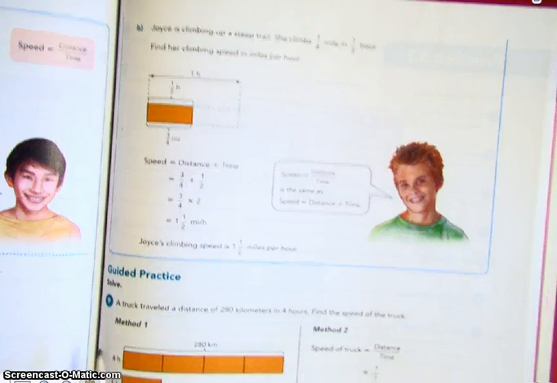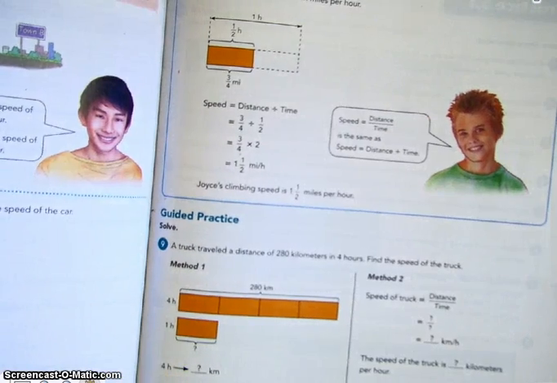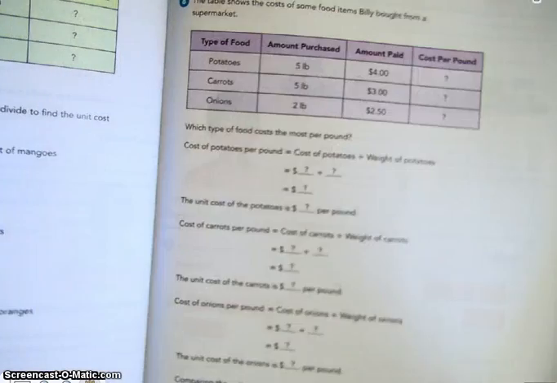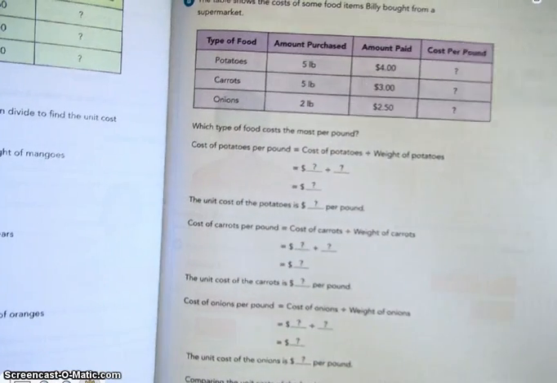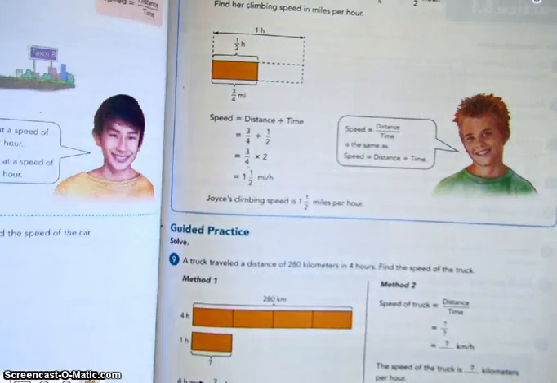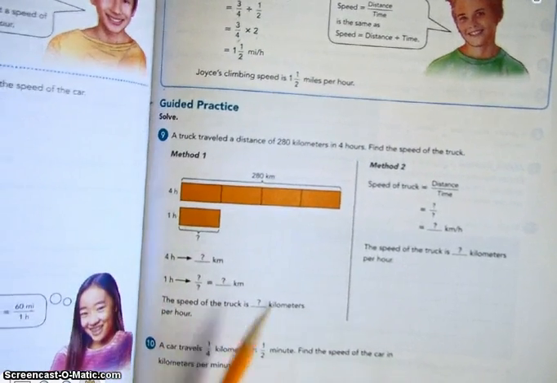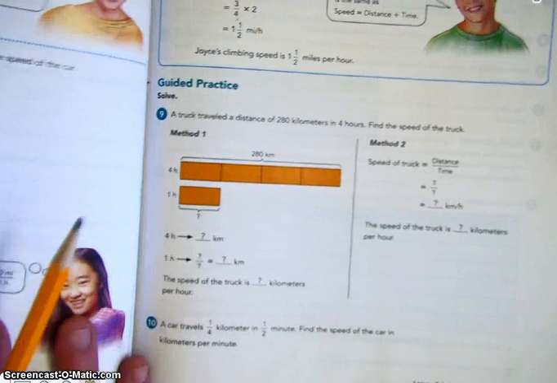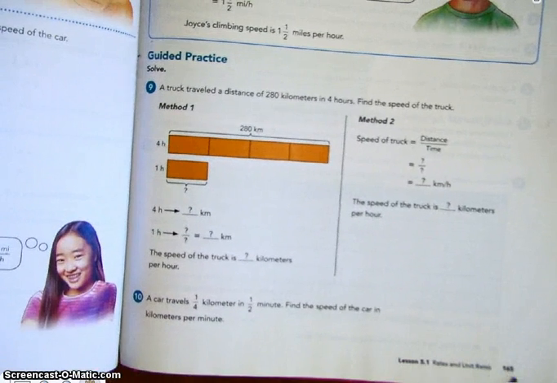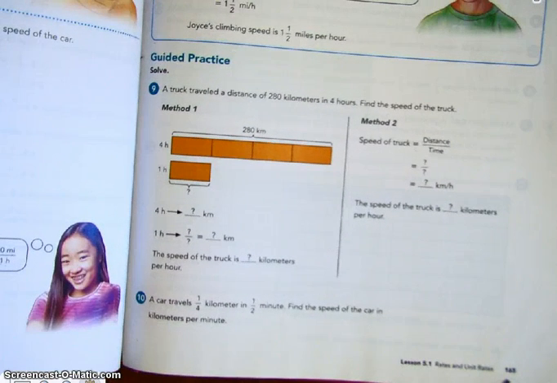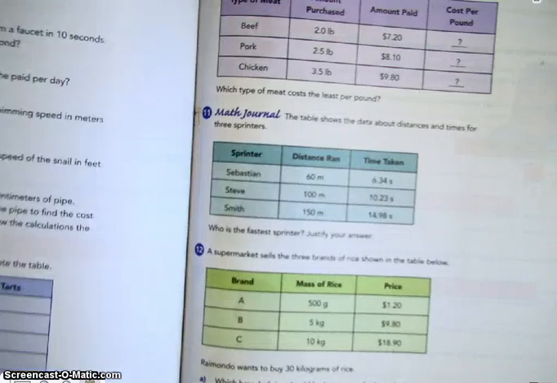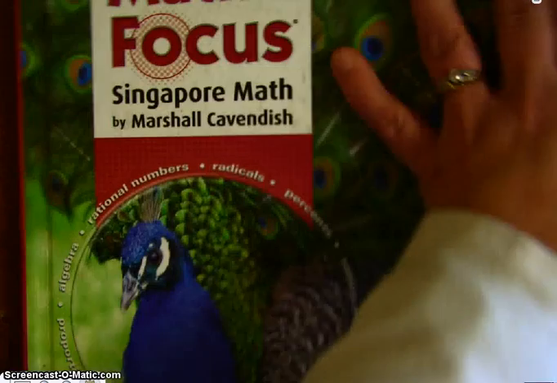If you guys could please do number 9, so you should have number 8 already done from page 163. And then you should also have your speed vocabulary word written down. And number 9, I would like you guys to do on guided practice, and number 10 on page 165 right here. You might not be able to see that, but that's what it is. So if you could do 9 and 10, and then we will go over the rest tomorrow.